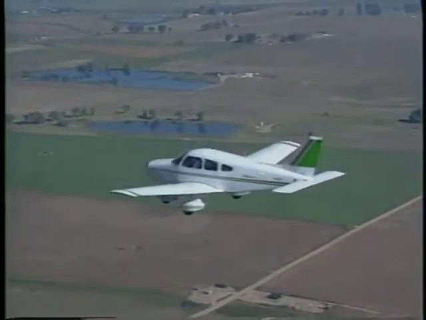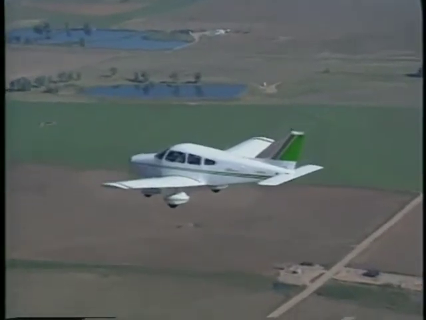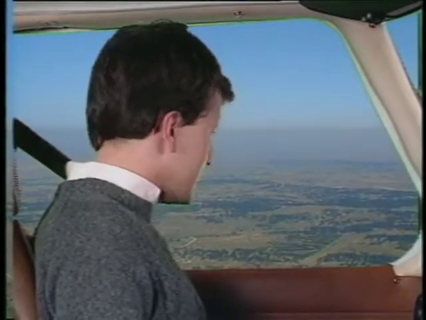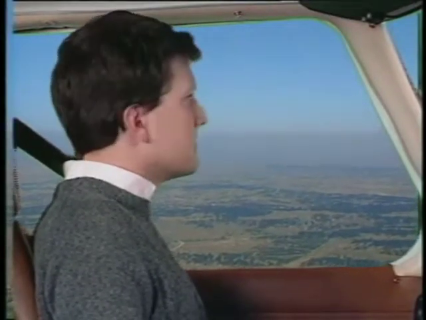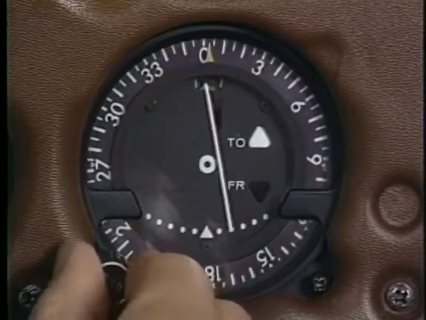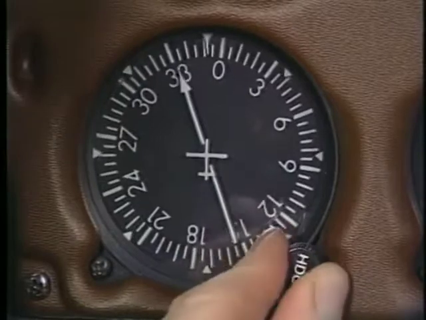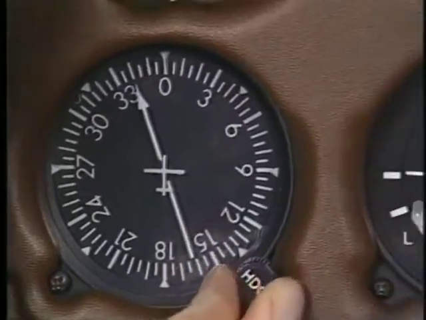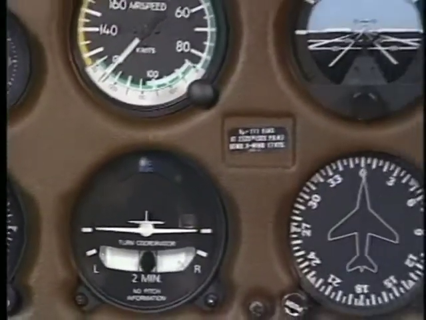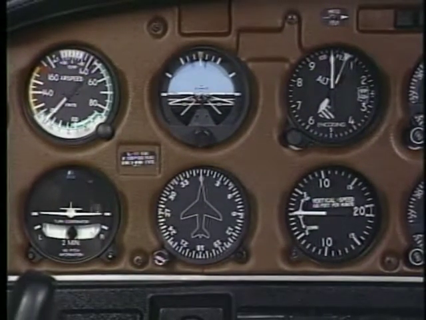VFR training, you learned several methods for keeping track of your position and navigating from one place to another. You learned how to use pilotage and dead reckoning. And you learned basic radio navigation skills using VOR and ADF. As you transfer to instrument flight, your knowledge and understanding of radio navigation must increase, since your outside visual references are replaced by instruments.